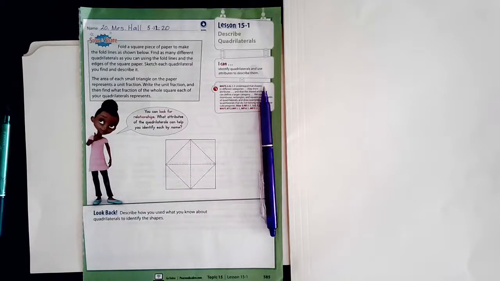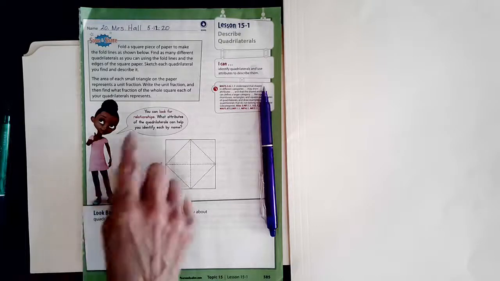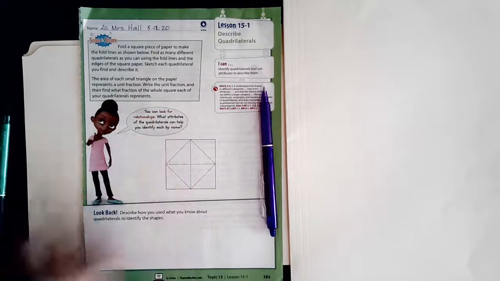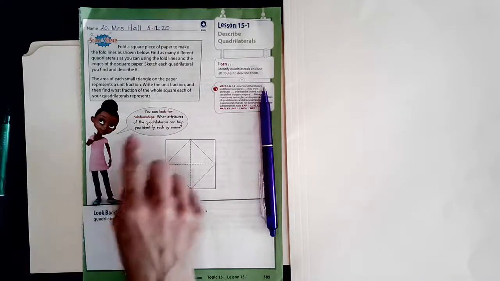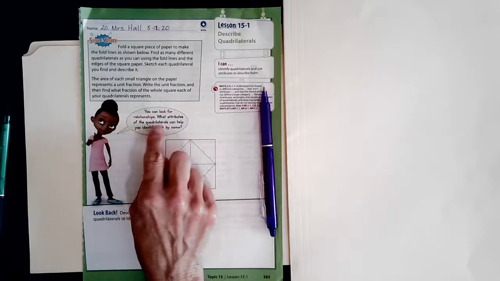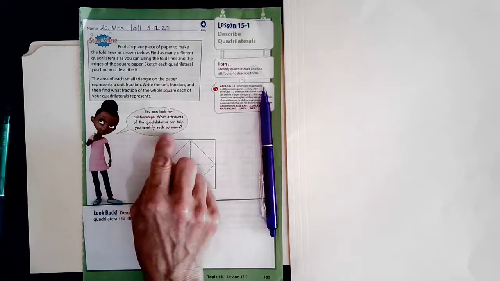So let's just take a look. That's a lot of words, so let's see what our hint is from our helper right here. You can look for relationships. What attributes of the quadrilaterals can help you identify each by name?